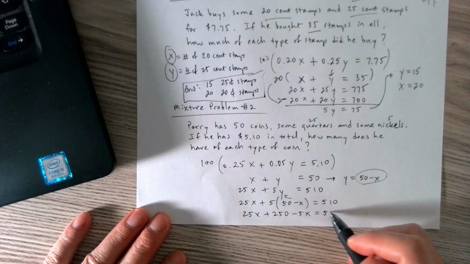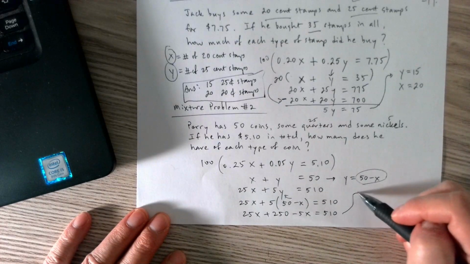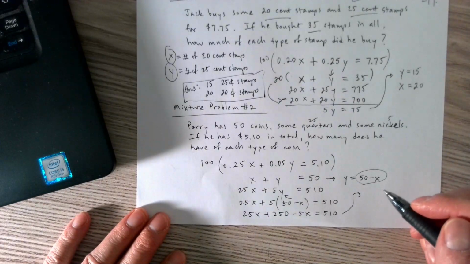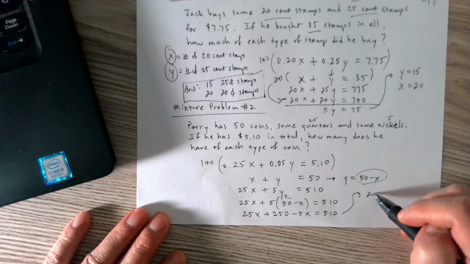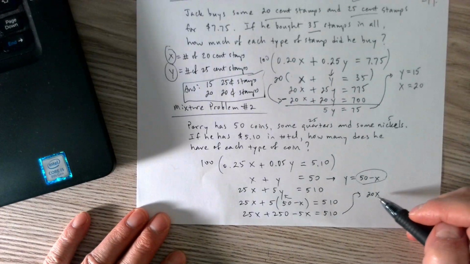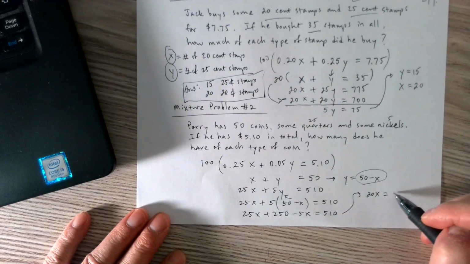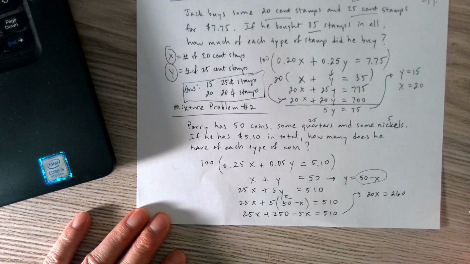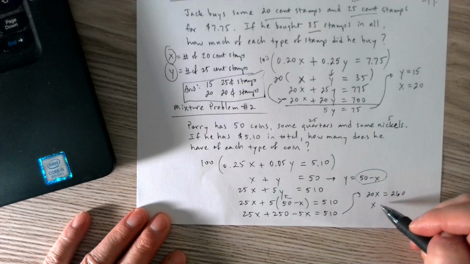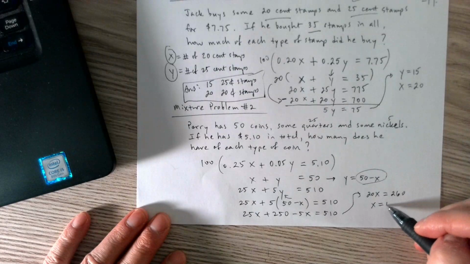Distributing here. Combining like terms, 20x, subtracting 250 from both sides as well. And dividing by 20, x equals 13.